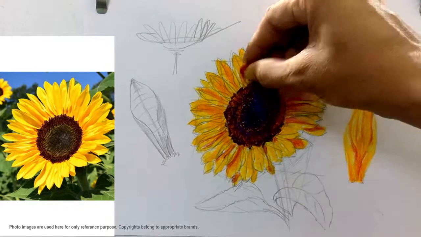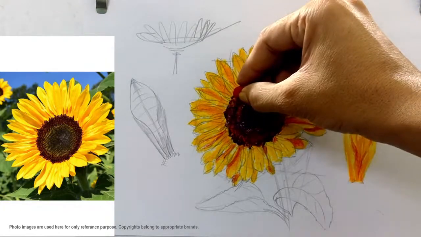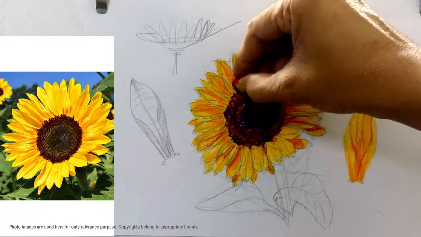And yes, as I said, these are the more darkest tones, so there again you have to add the darker tone.